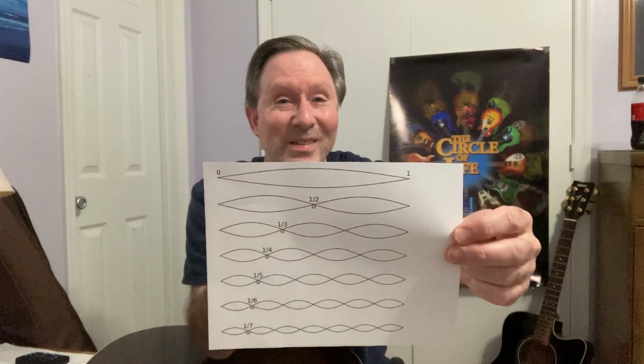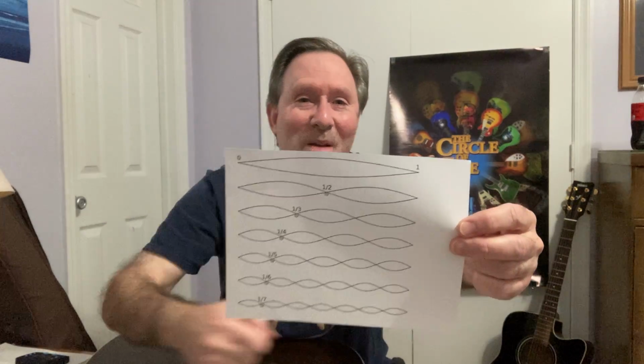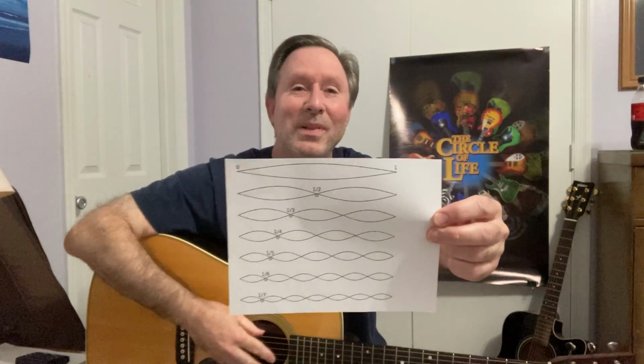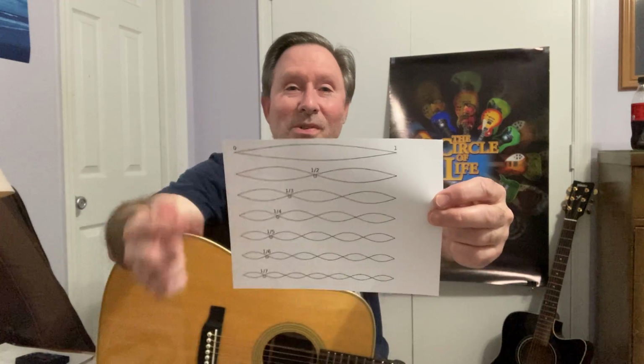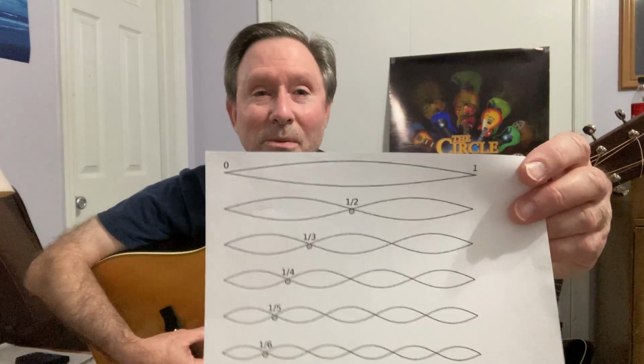So guitar players, you know what this is, because playing an open string is like this. Then if you divide the string into 2 equal parts, the 12th fret, that gives you the next octave. All right, and so forth, exactly with this visual. If you divide the string into 3 equal parts, you get the 5th above.